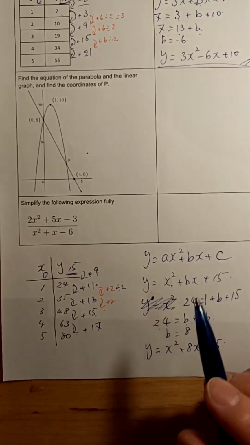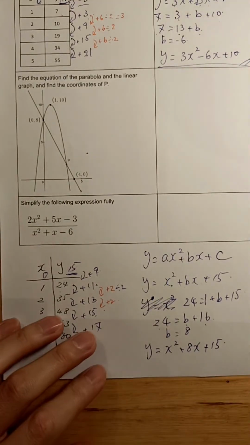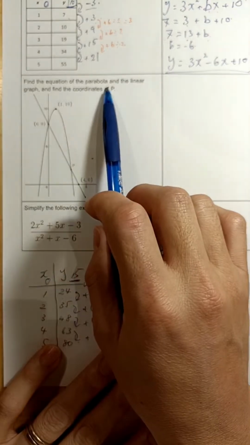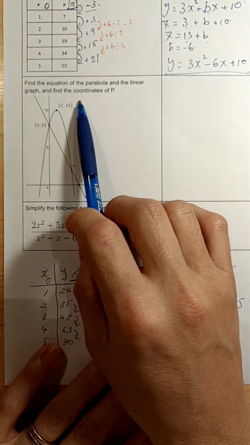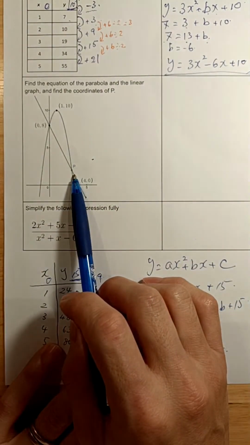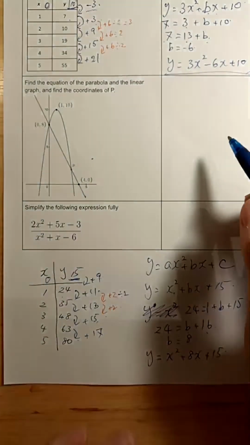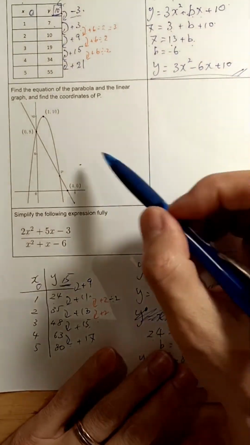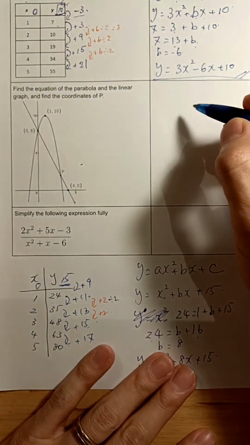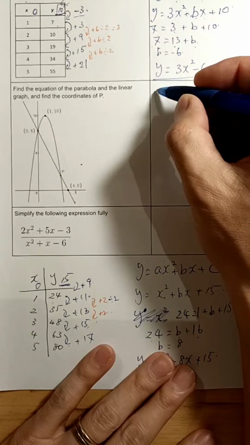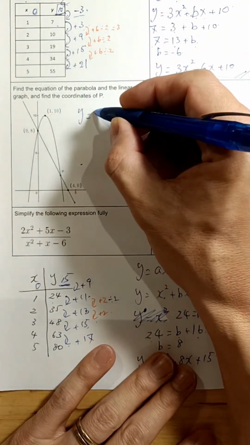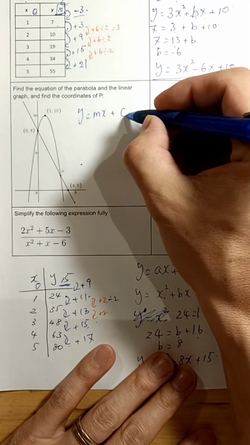Right. Okay. So I'm just going over this one. Find the equation of the parabola and the linear graph, and then find the coordinate of P. Okay. So first, let's do the easier one first, which is the linear graph, isn't it? So what is a linear? The equation of the linear graph is y equals mx plus c, isn't it?